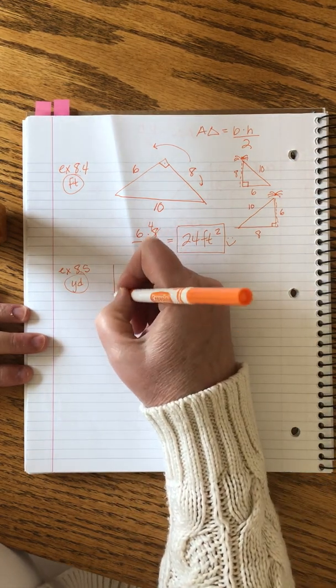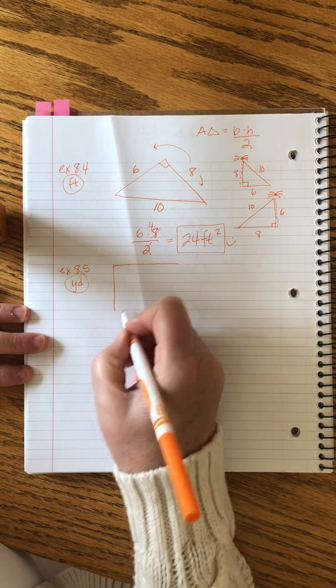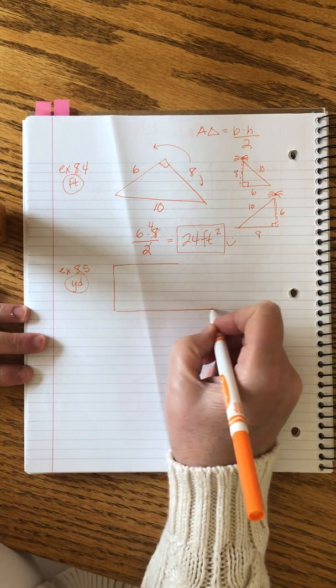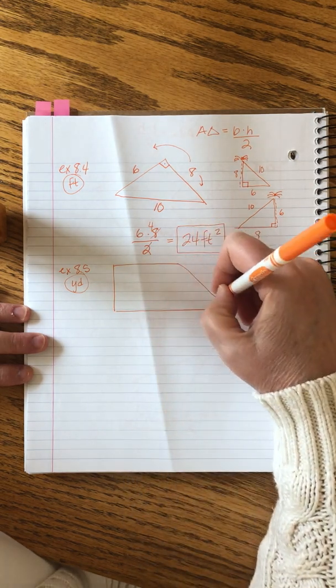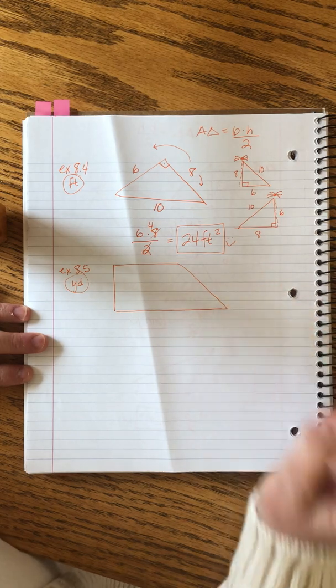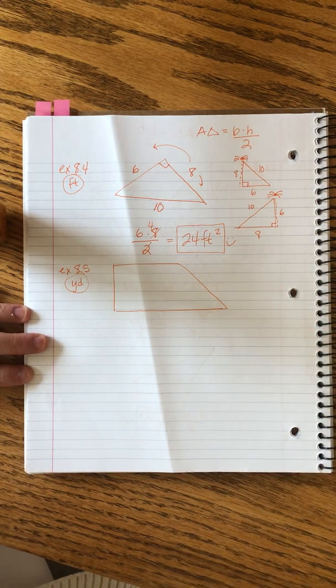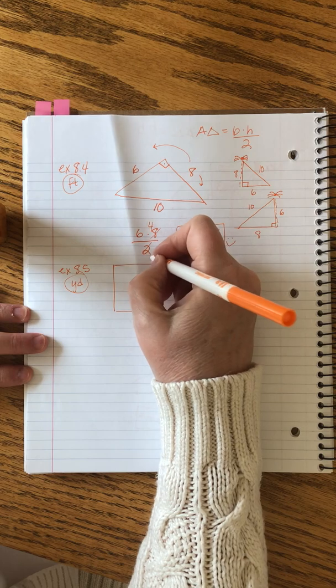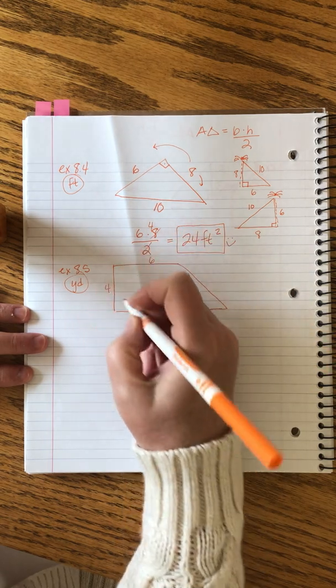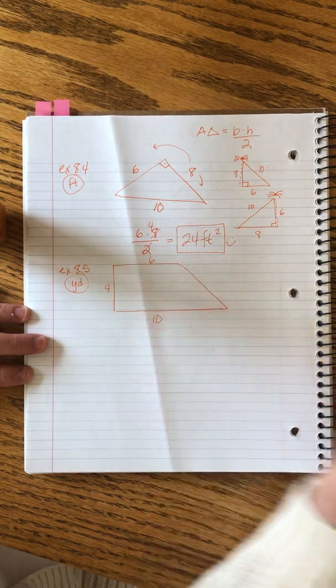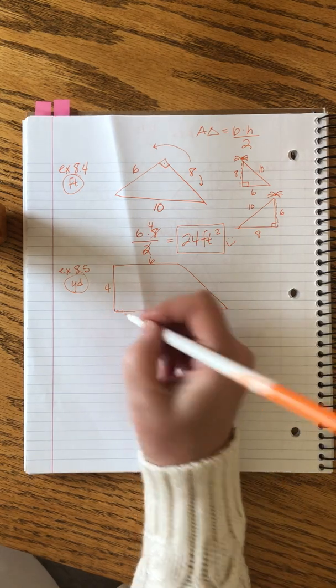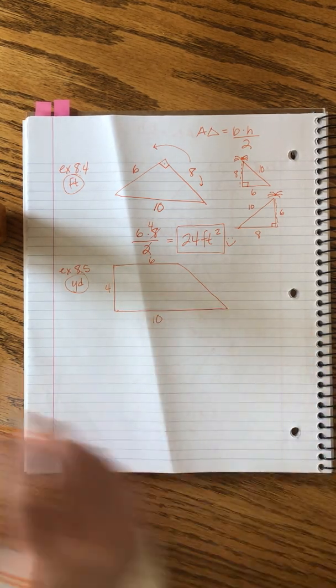Now, here comes our picture. Looks like the way a little kid would draw a truck. 6, 4, 10. Now, how in the heck are we going to find the area of that?